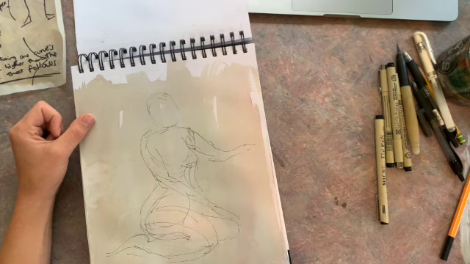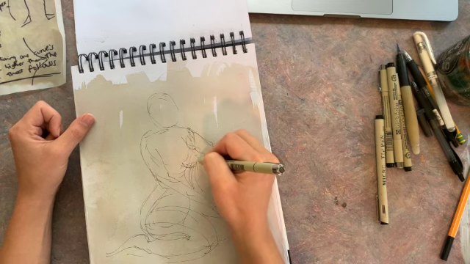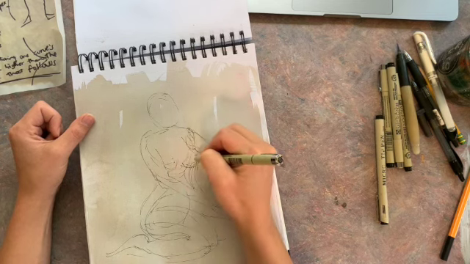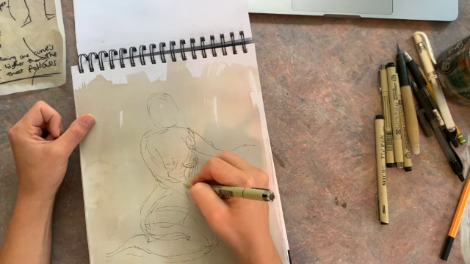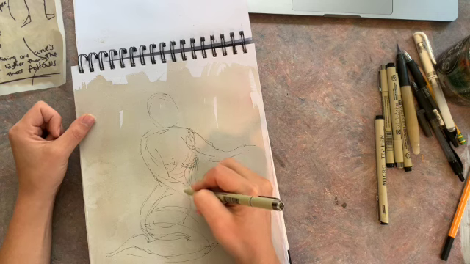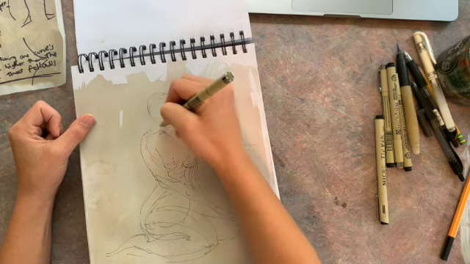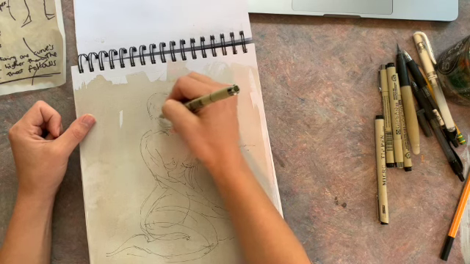Sometimes I have one line that's more accurate than another, and that's fine. I'm also starting to look for landmarks, like where is the belly button and how far down does it sit within the rest of the chest? What is the sort of axis that the face is sitting in?